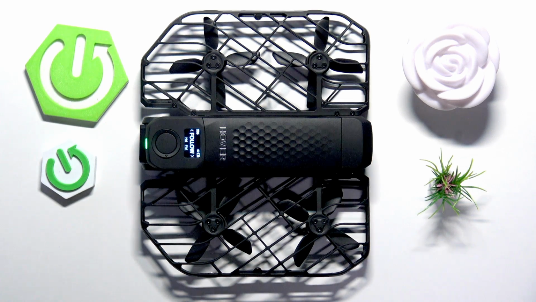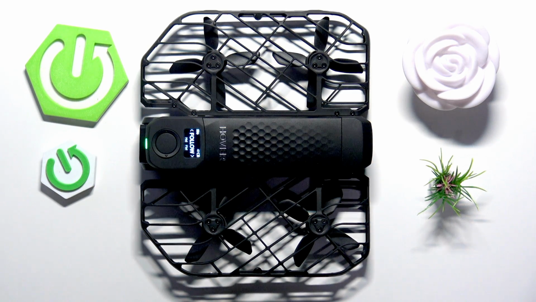This is HOVERAir X1 Pro, and today I'll show how you can enable, disable, and configure the ND filter optimization option on this device.